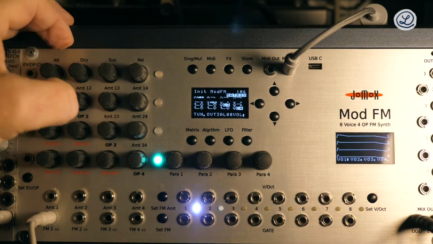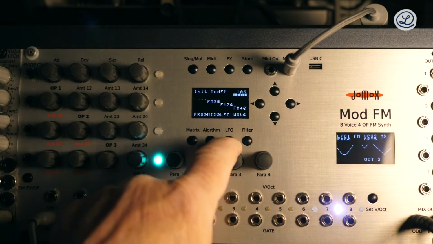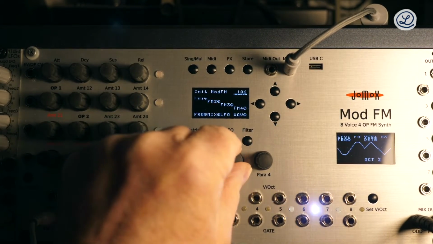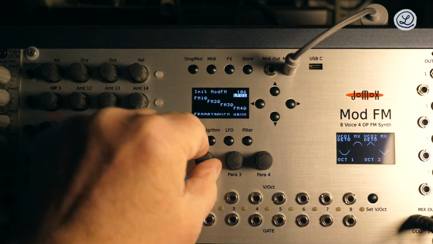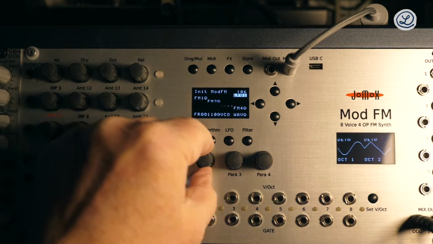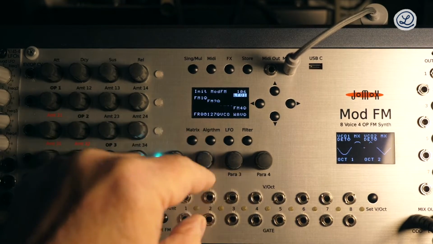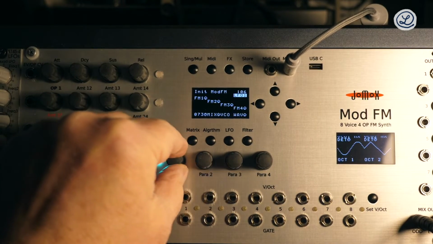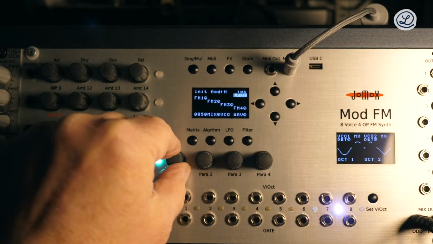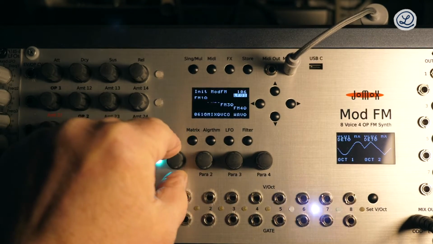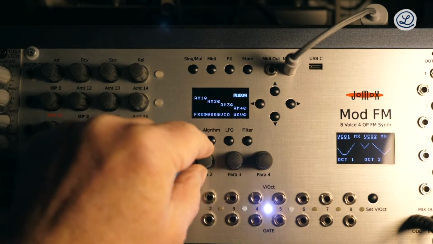So this is now a very high tone, and we can add some VCO from the LFO section.